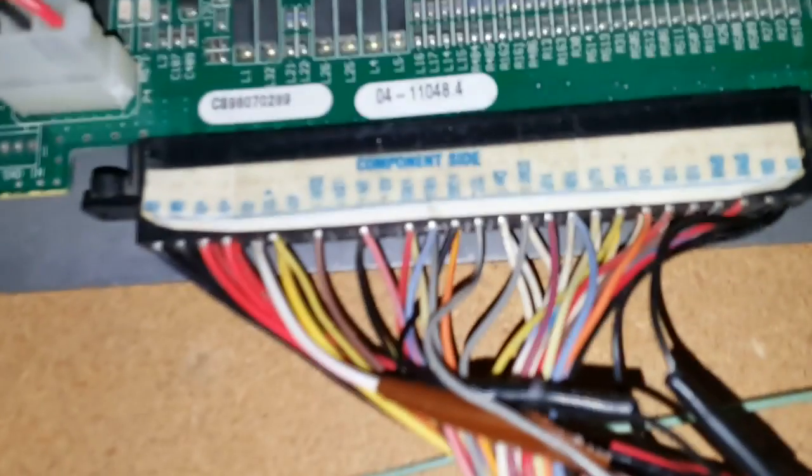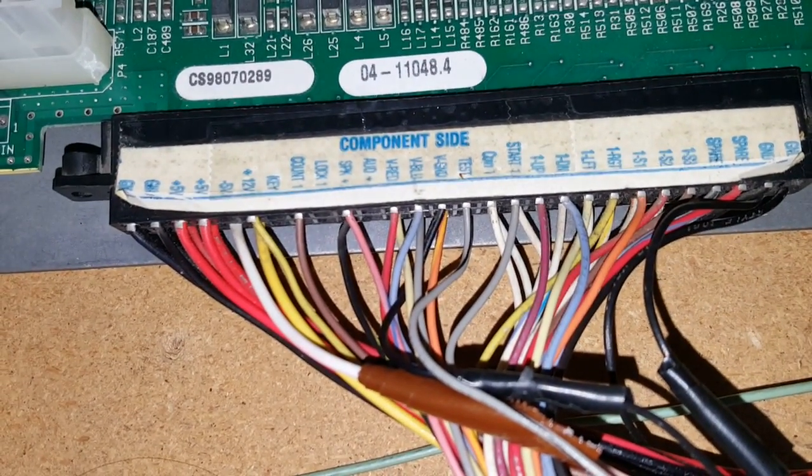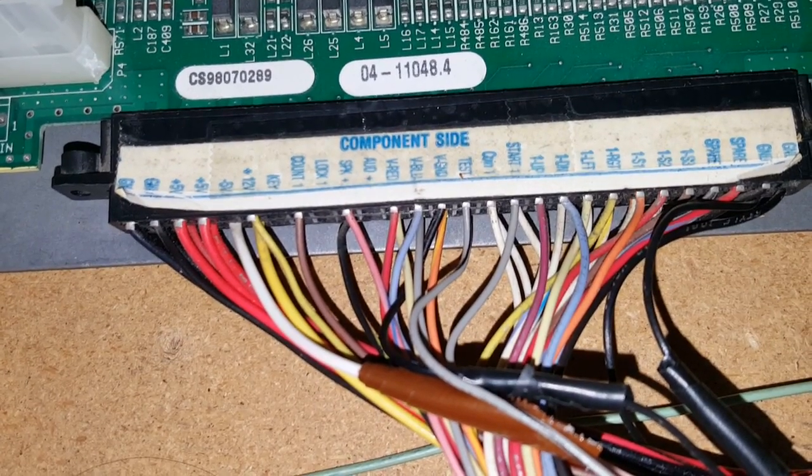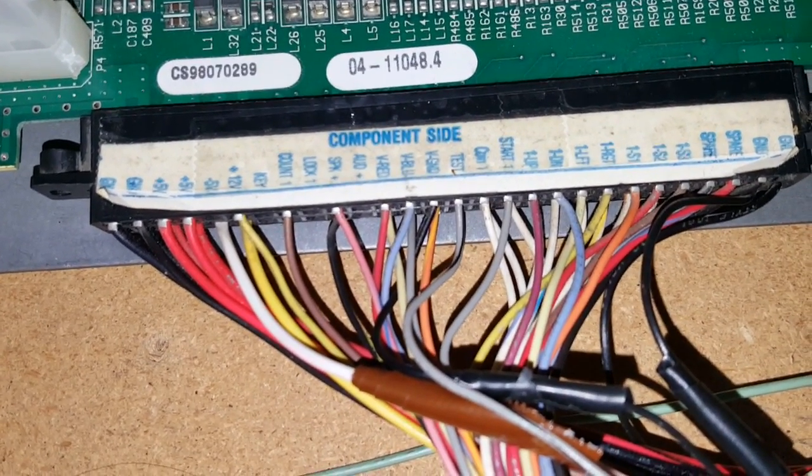That's it. I guess you could also tap it on one of the ground connectors on your JAMMA harness. So I guess we'll try both ways.